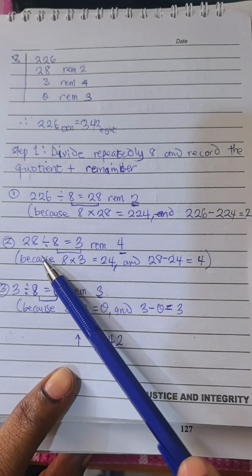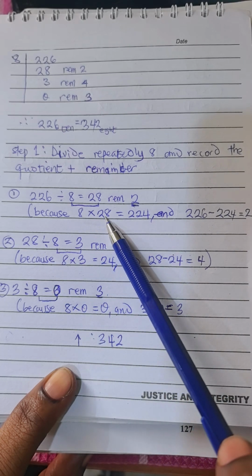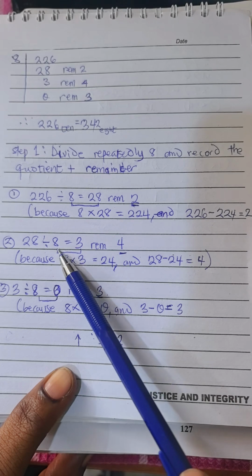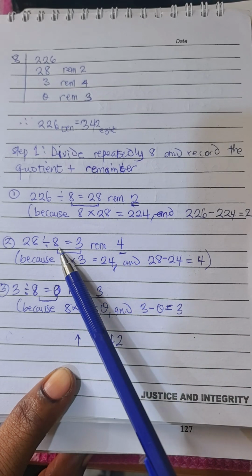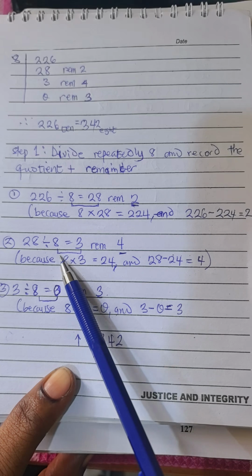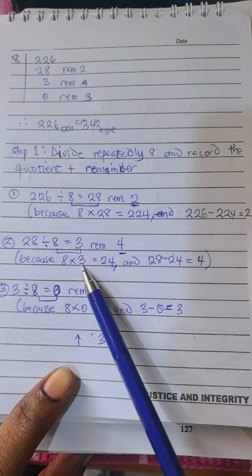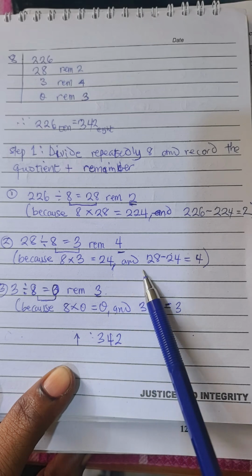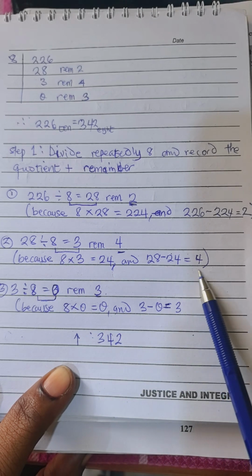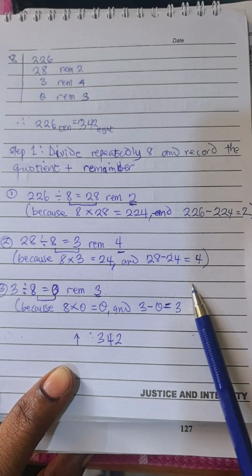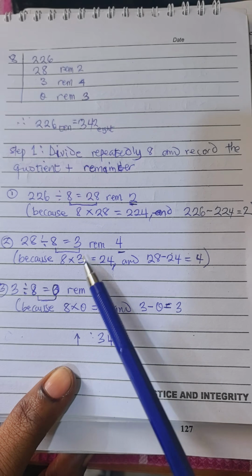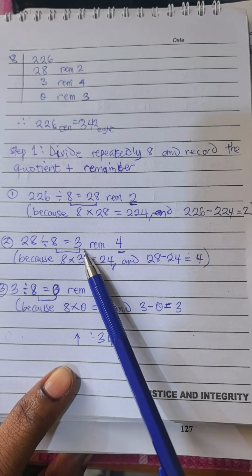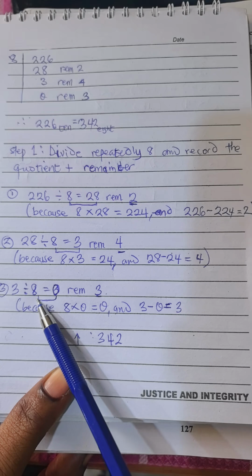Now we move down. We are not done yet. That 28 that we got, we're going to divide it once again by 8. When you divide it, we get 3, 3 remainder 4. Let's prove why it's so. Because we multiply this 8 by 3, hence this arrow, giving you what? 24. Now this 24, take it from 28. That's 4. Right? Now let's come down again. We got 3 here. Right? So 3 comes down, being once again divided by 8.